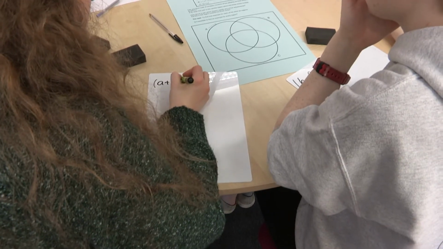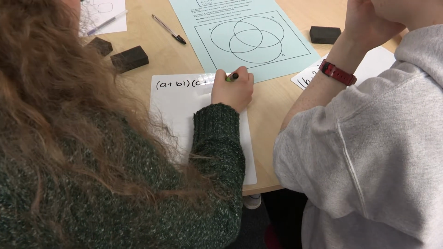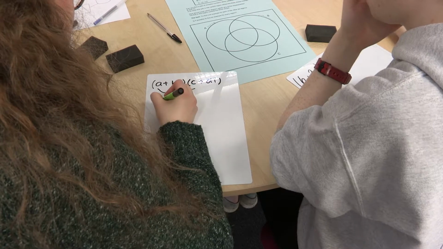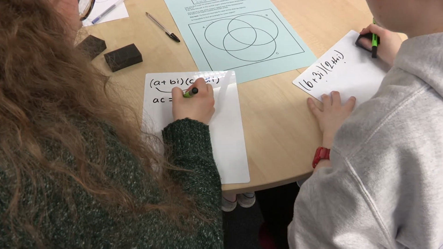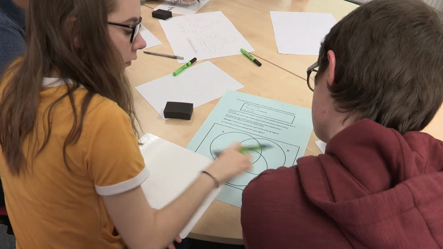A plus Bi. Is it this one? And we're going to call this one C plus Di. We're saying A times C must equal BD. BD, yeah. Then they cancel out. We could just fill in the other parts for now.